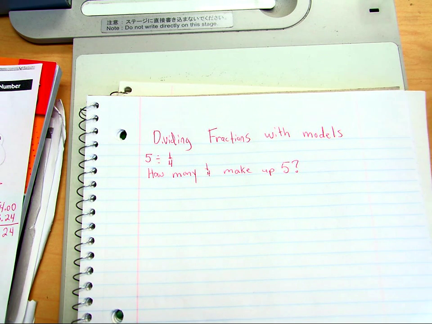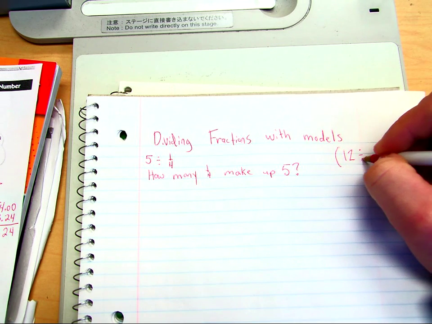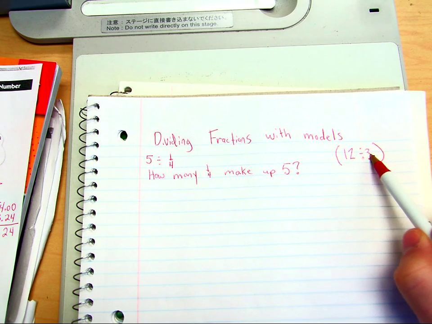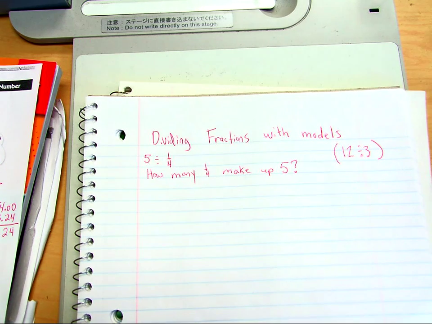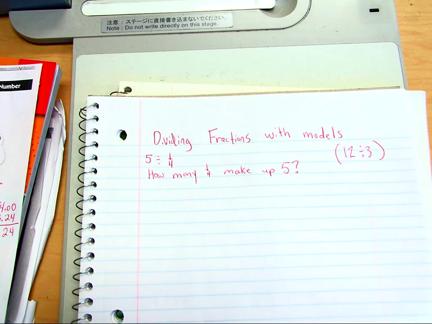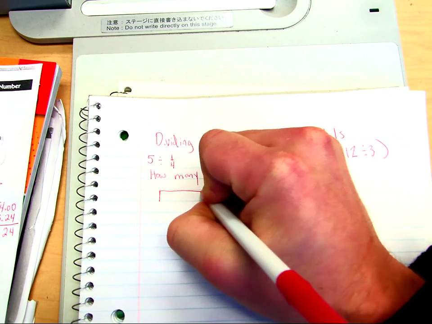If you were thinking of something like, as a side note, 12 divided by 3, I might say, how many times can 3 go into 12? This is the same idea. How many times can 1/4 go into 5? So the first thing I want to do for a problem like this is to represent 5. So I'm going to draw a model that shows 5.